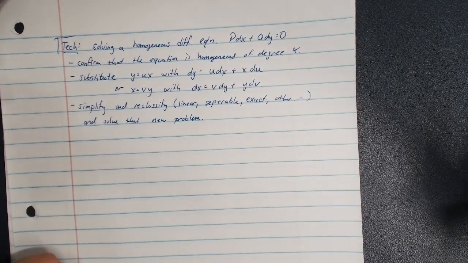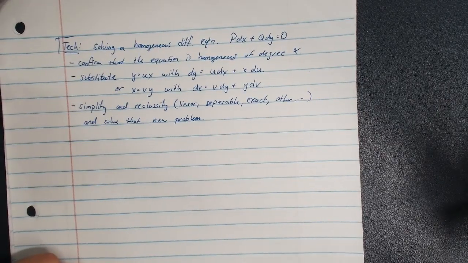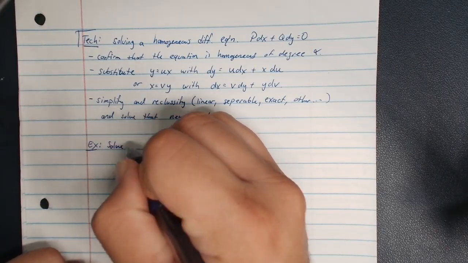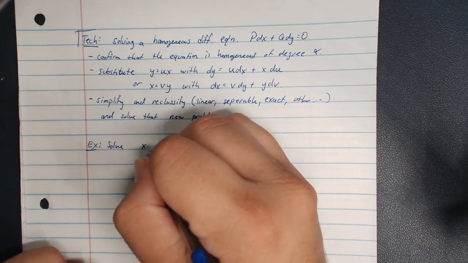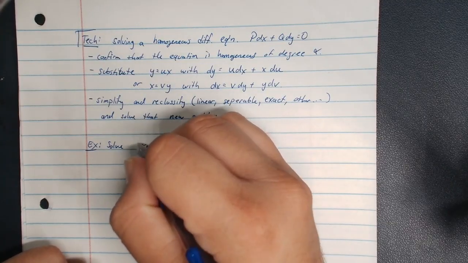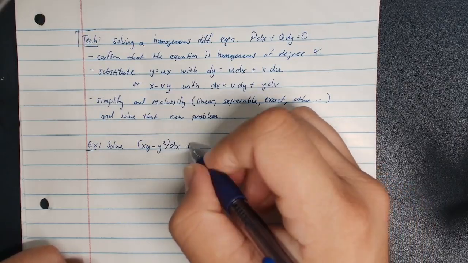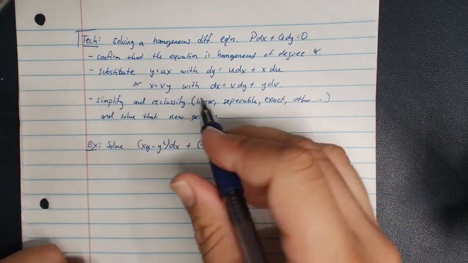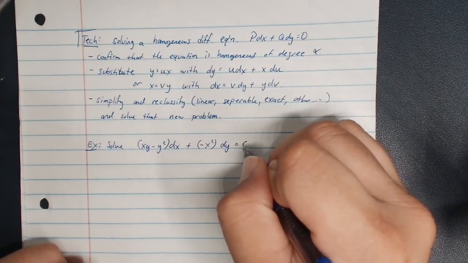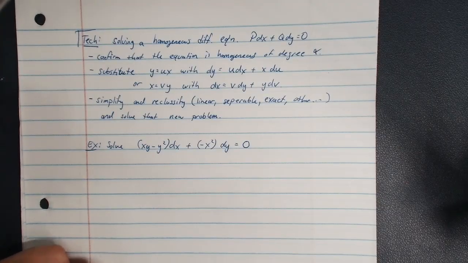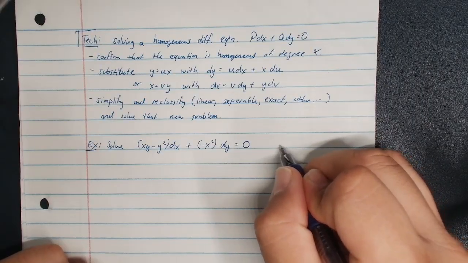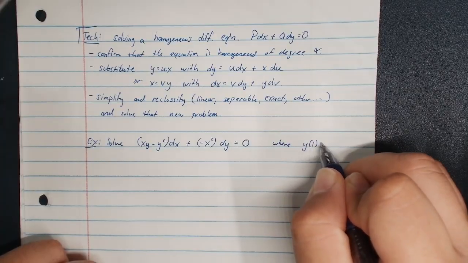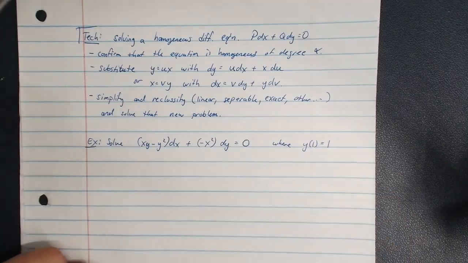So for example, let's go ahead and consider the problem (xy minus y squared) dx plus a negative x squared, and I could say minus x squared, but plus a negative, same thing, dy is equal to 0. And here we'll have an initial condition as well, where, as we've seen before, the initial condition won't be considered until the very end. We'll solve this, and then at the end we'll plug this in.